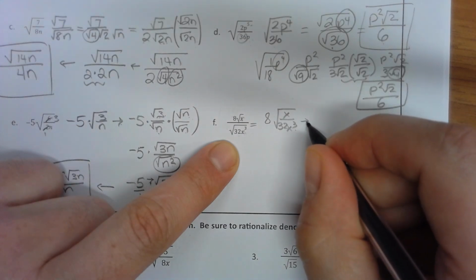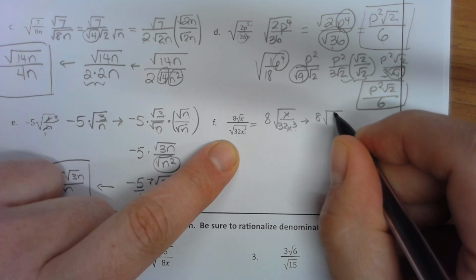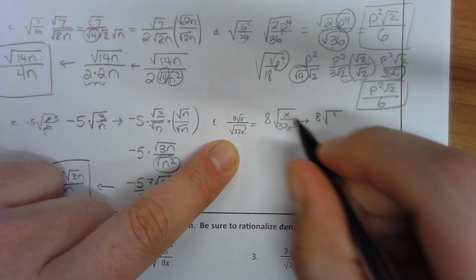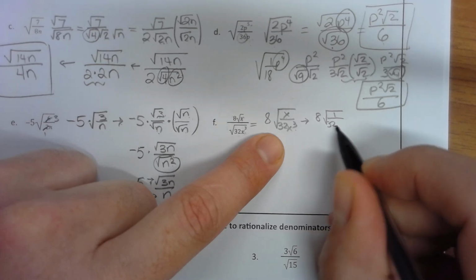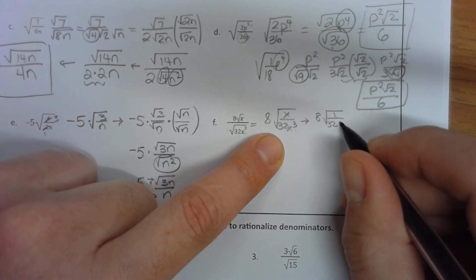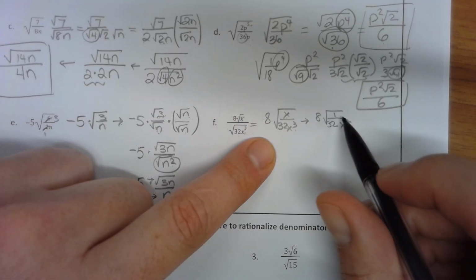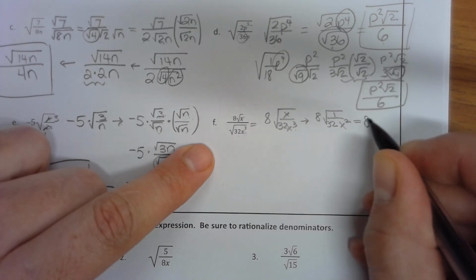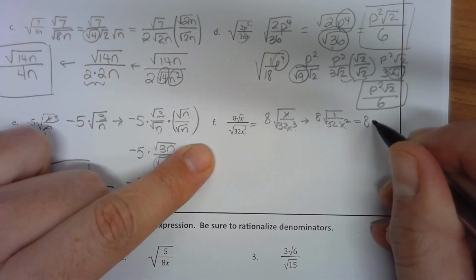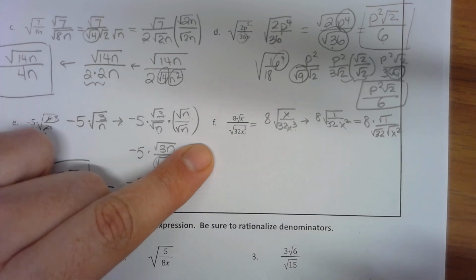So let's cancel the x in the top. You cannot have a fraction with an empty numerator, so we're going to replace the x in the numerator with a 1. We're going to take 32 and keep it the way it is. We're going to make x to the third and x squared. Now we're going to separate our fraction into 2 separate radicals, even though we just put them together a step ago. 8 times the square root of 1 divided by the square root of 32 divided by the square root of x to the second power.